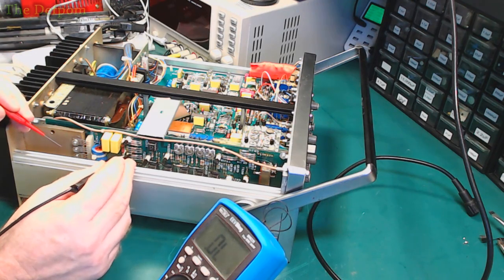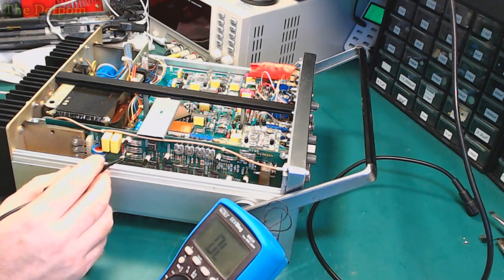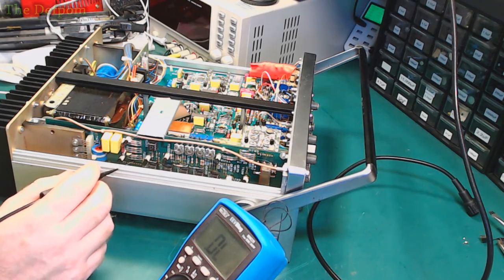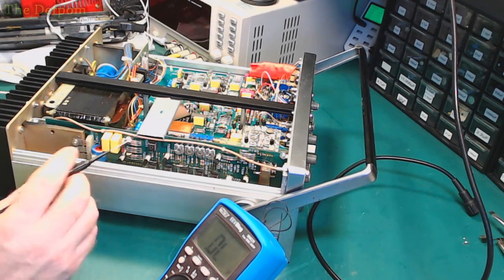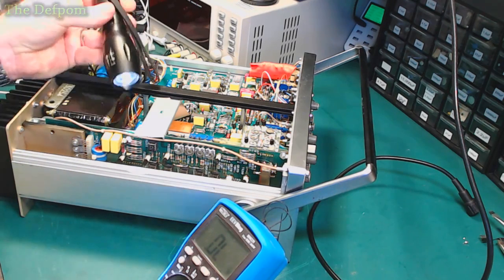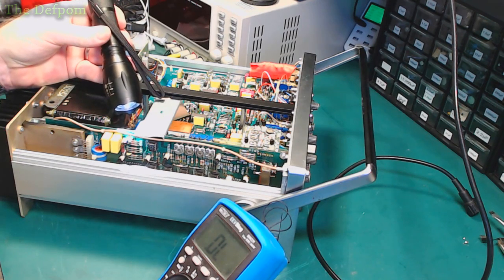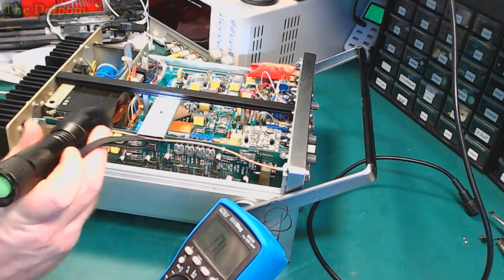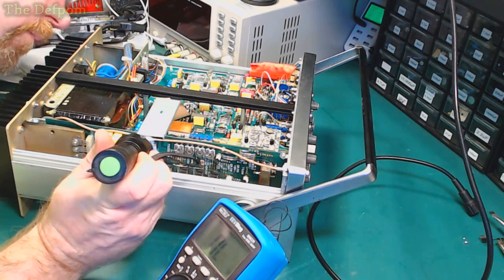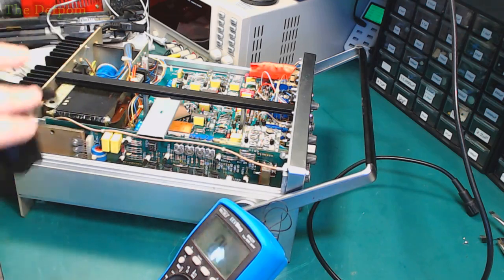Progress. Where does that go? Good question, I can't see. Right. It goes to the op amp, pin 6.